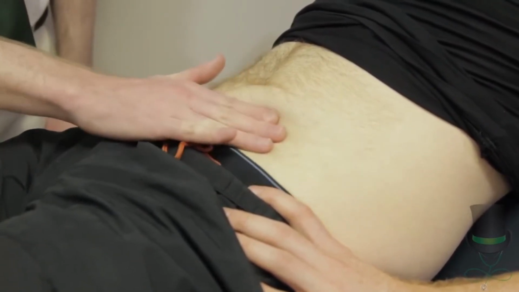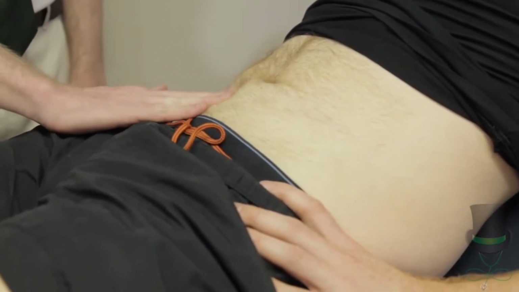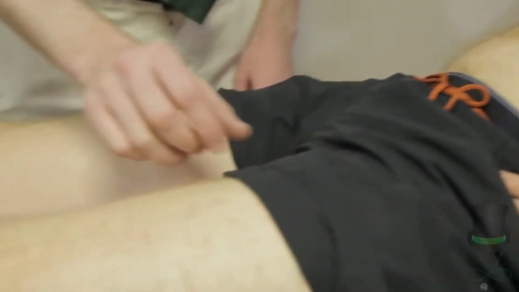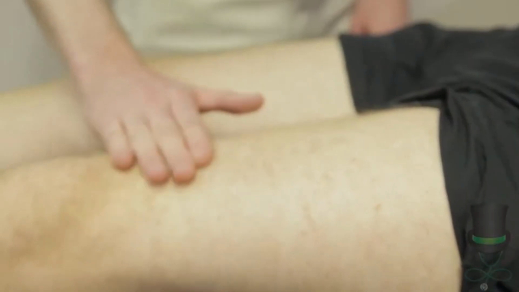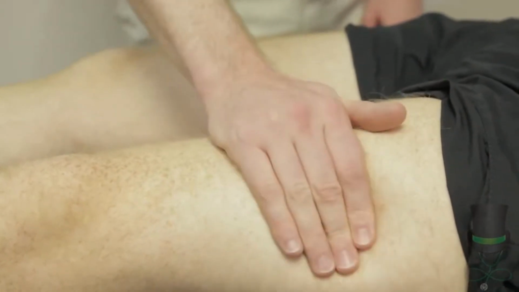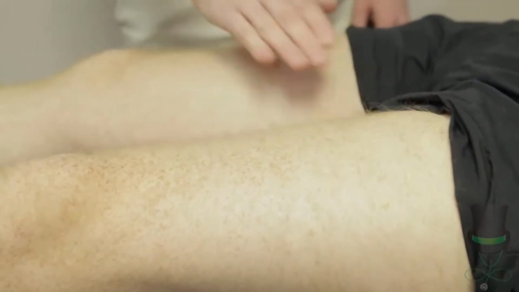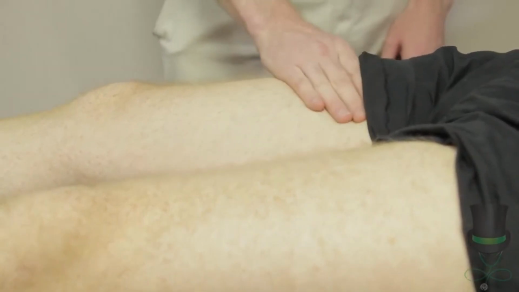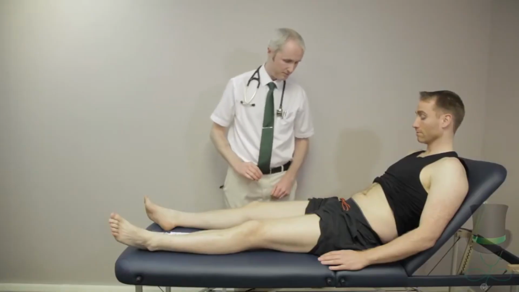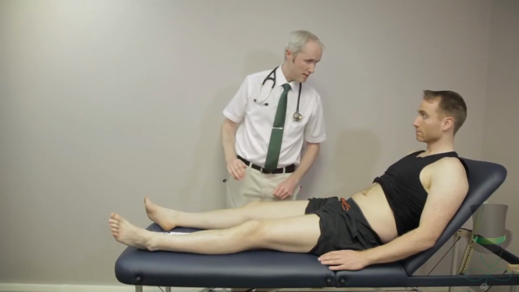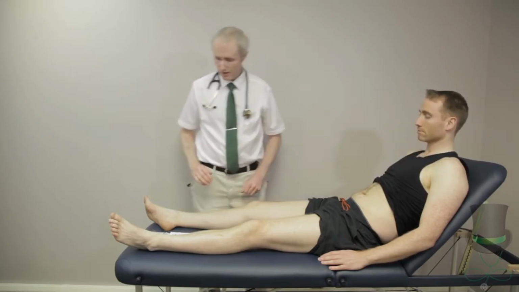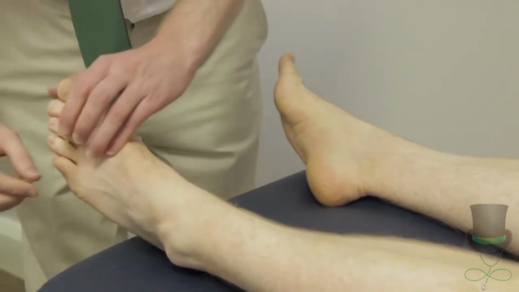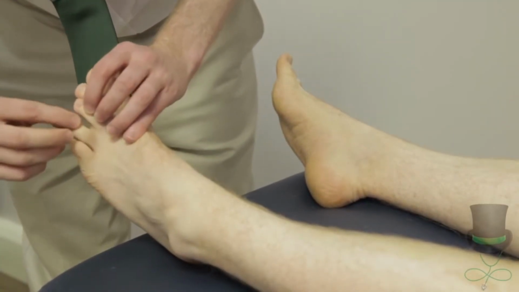Palpate over these areas to feel for any lumps that may not be apparent on inspection. Perform a closer inspection of the legs. Okay. Now I'm going to have a little closer look at your legs and your feet. And I just need to look between each of your toes. Inspect between each of the toes for breaks in the skin.